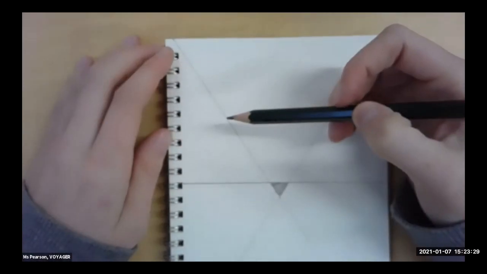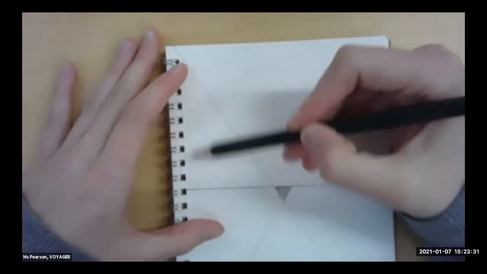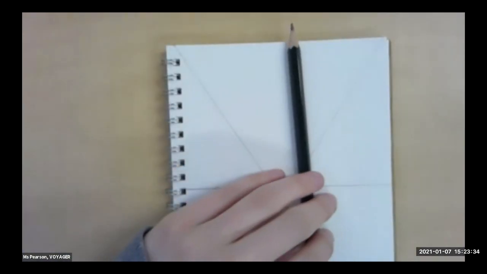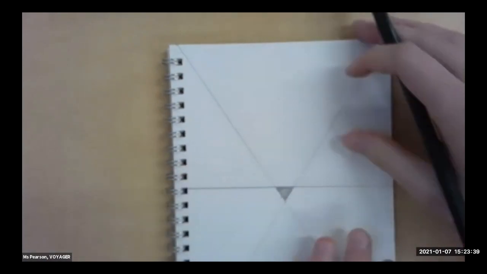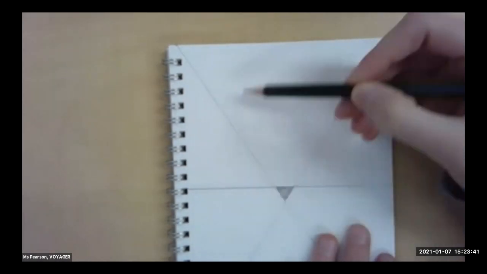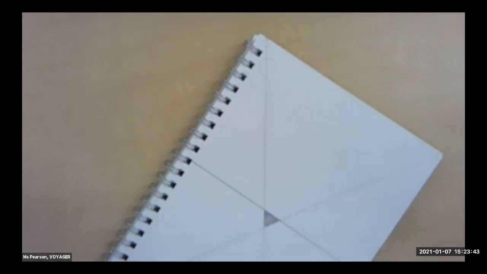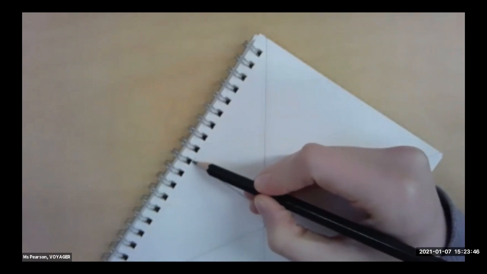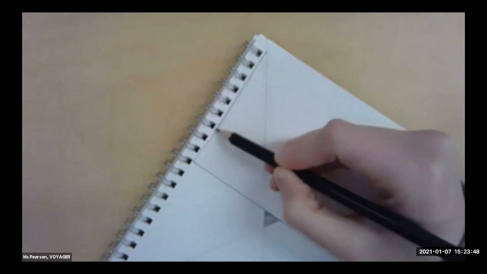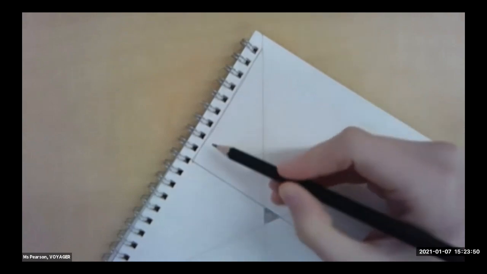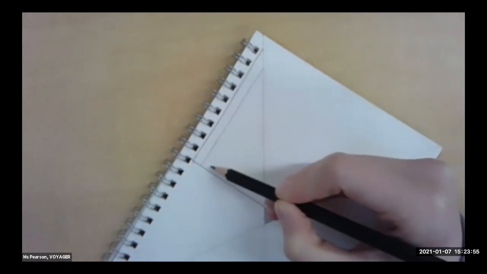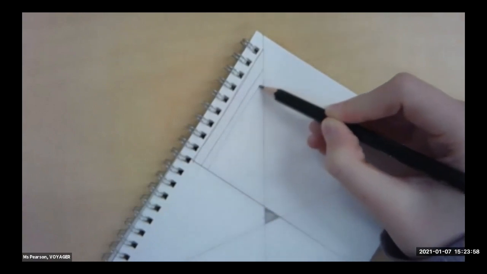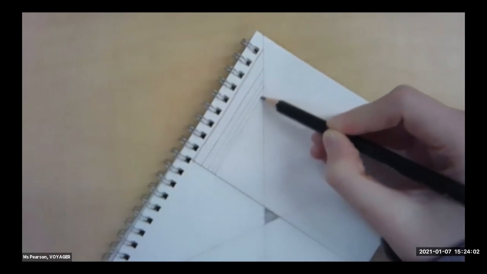Now, for my vertical lines, I'm tempted to just create stripes, but I don't want to do that, right? We want to make sure that we're creating contrast. So instead of just doing vertical stripes, I'm going to do a contrast of space. So I'll create one vertical line, and then I'll do a big space in between, then a little bit smaller amount of space, and smaller, smaller.